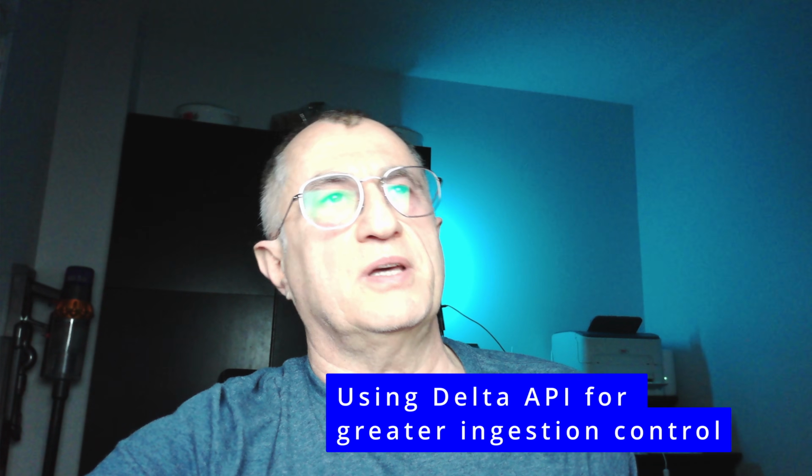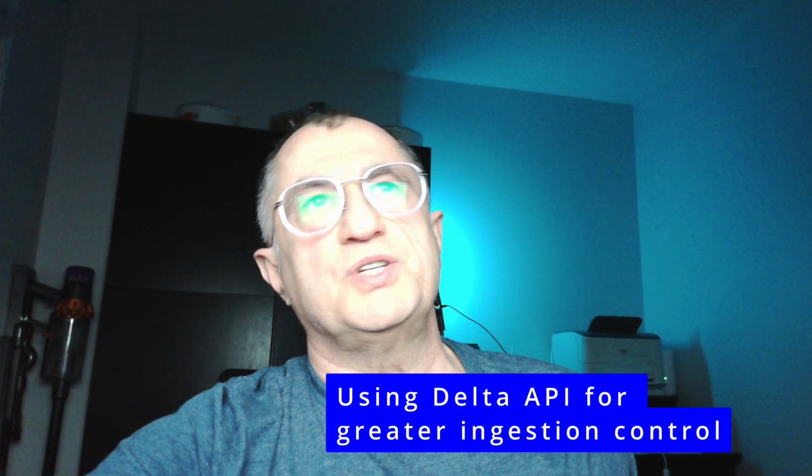Okay, let's talk about other ingestion methods, which allow us greater control over the ingestion process. So far, we have used data frames to write into target Delta tables, and we use save and saveAsTable methods to write. I also explained that there are a couple of different options like append and overwrite.